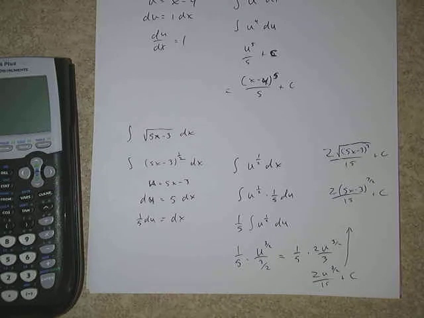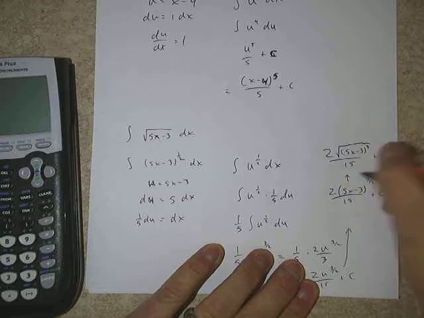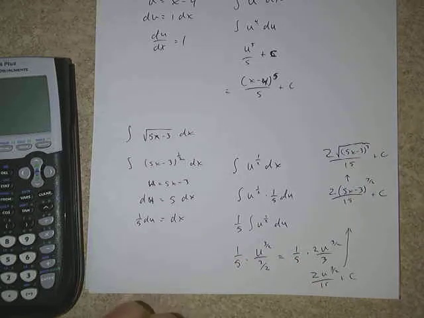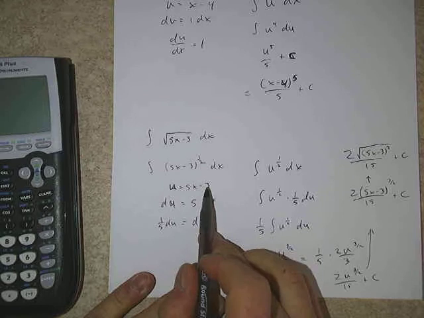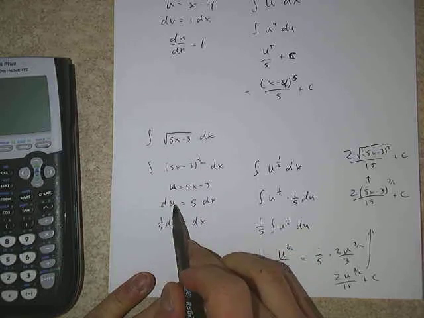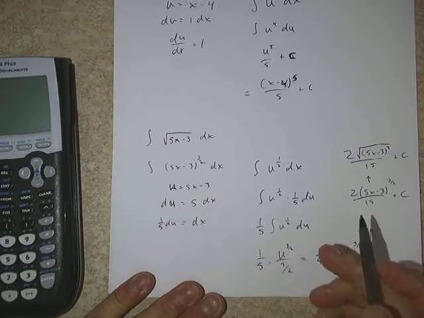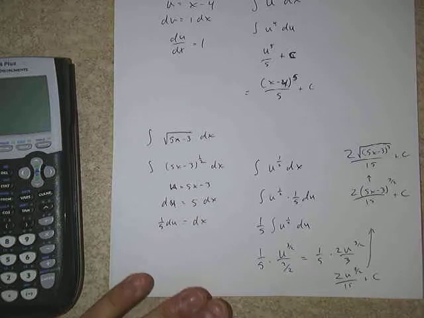All right. Questions? Why isn't that du equals 5 dx? Because again, u is equal to 5x minus 3. So du, which is the differential u, is equal to the derivative times dx. So it's because the derivative of 5x minus 3 is 5.